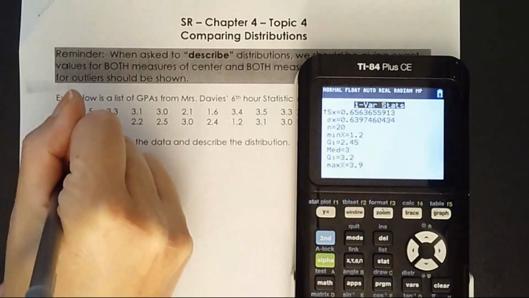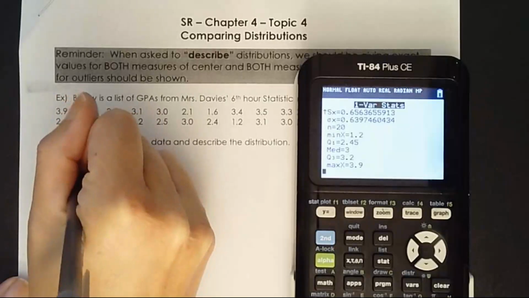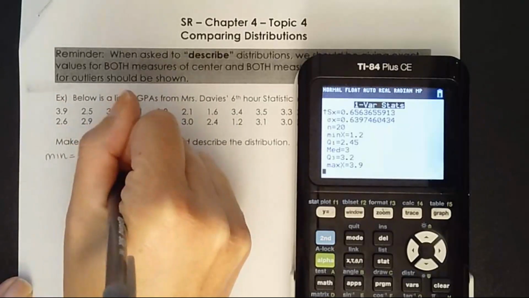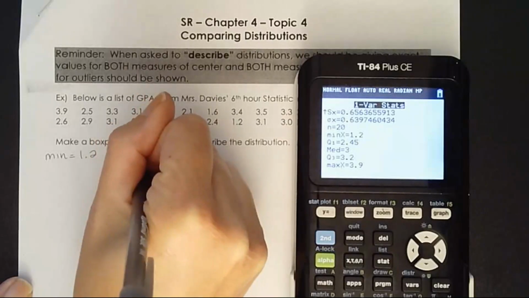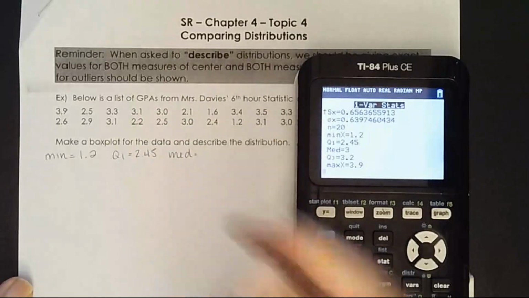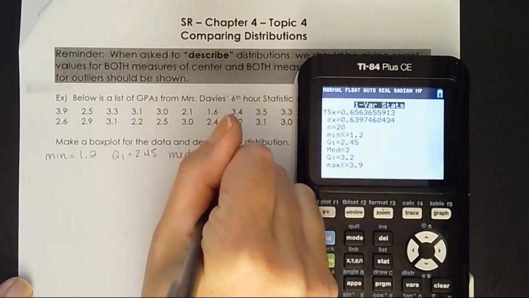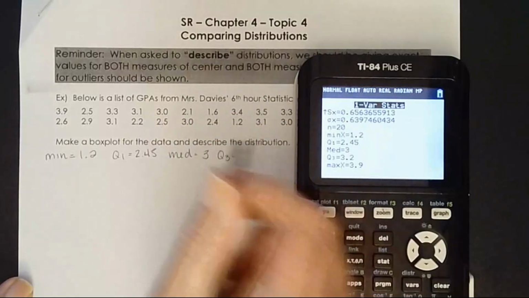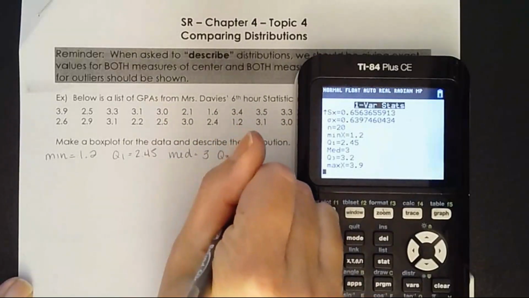So for the minimum, hopefully you got 1.2, quartile 1, 2.45, median 3, quartile 3, 3.2, and our max was 3.9.